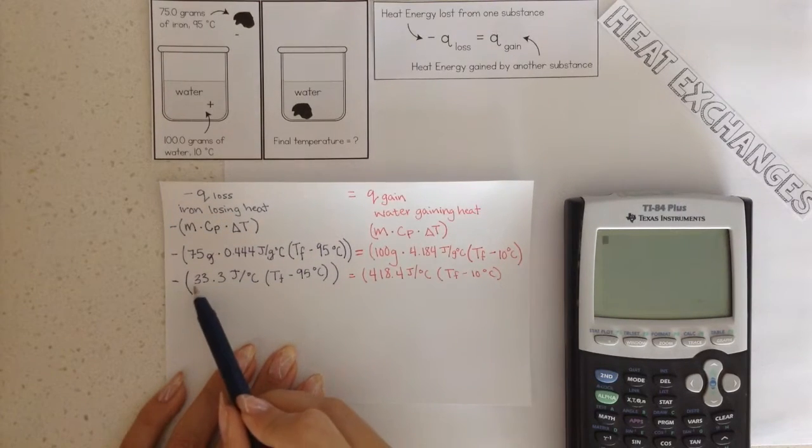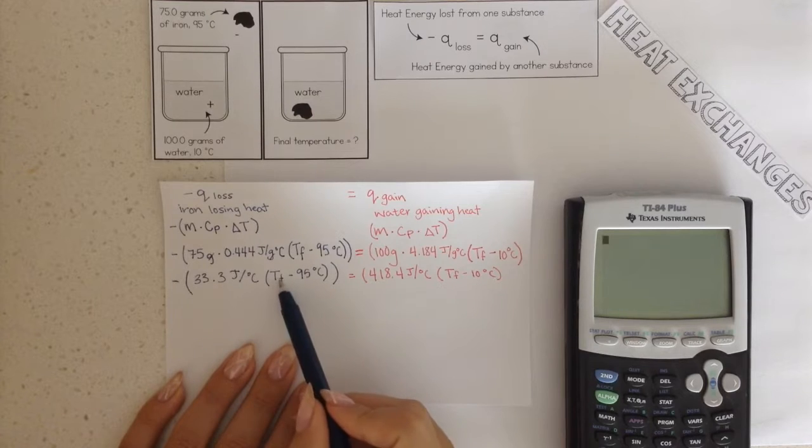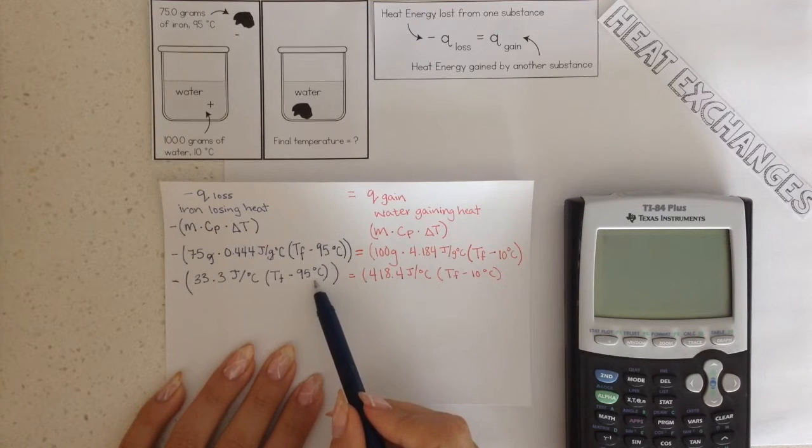Next step, distributing the 33.3 to the TF and to our initial temperature, which will come up with just a number.